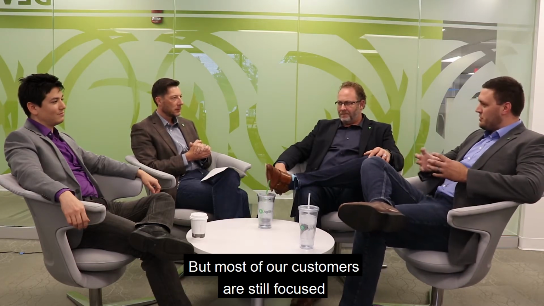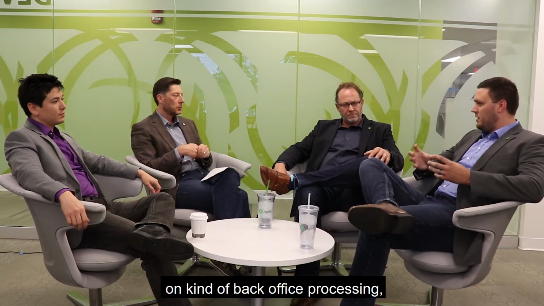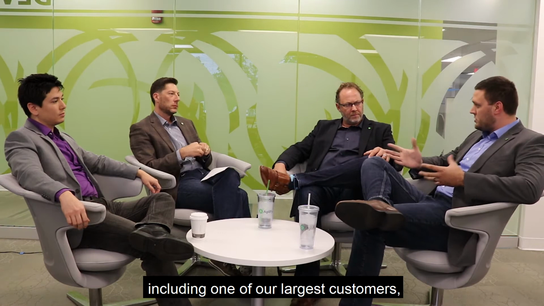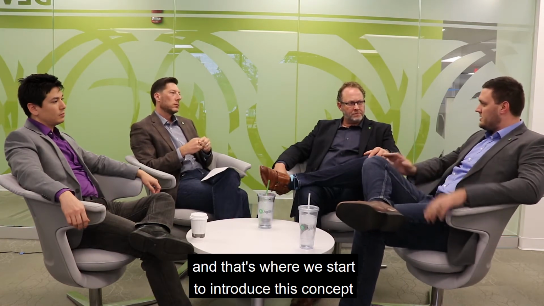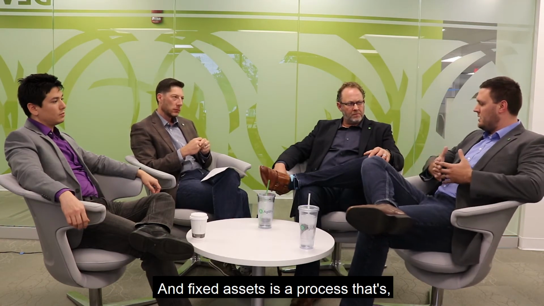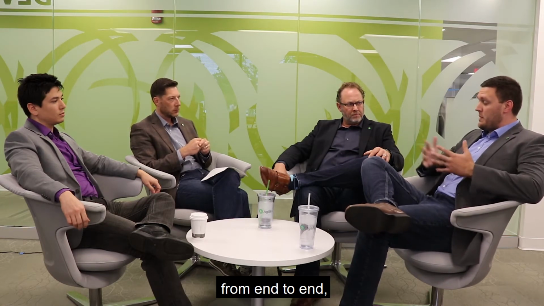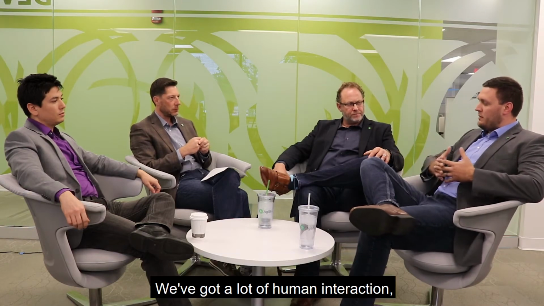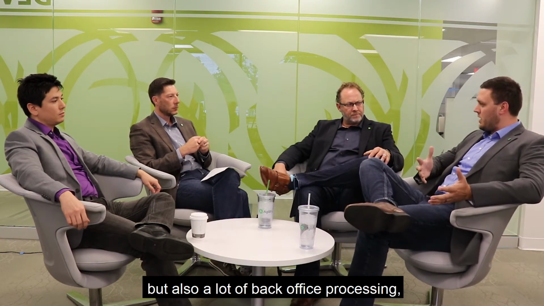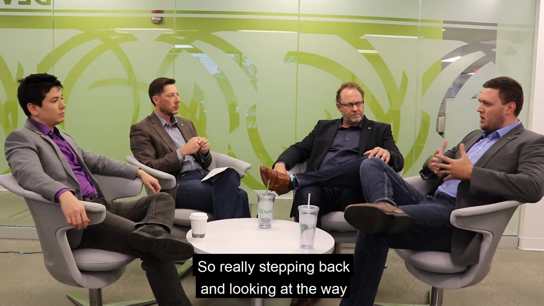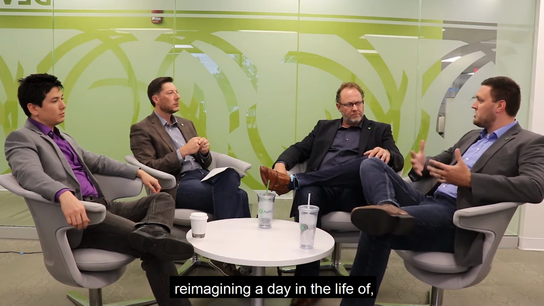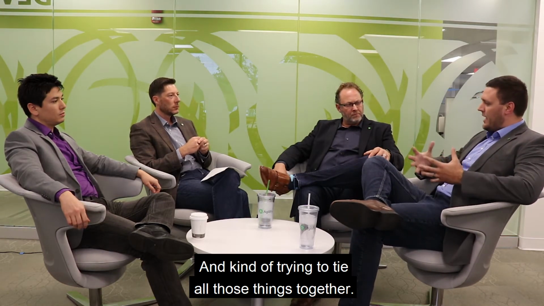But most of our customers are still focused on back office processing, the RPA space, right? We've got a couple of customers that are starting to mature, including one of our largest customers, and that's where we start to introduce this concept of Redilo fixed assets. And fixed assets is a process that's from end to end very ripe for this integrated automation concept, right? We've got a lot of human interaction, but also a lot of back office processing, data gathering, things like that. So really stepping back and looking at the way that a user is working throughout an entire day, reimagining a day in the life of what is Redilo, and trying to tie all of those things together.